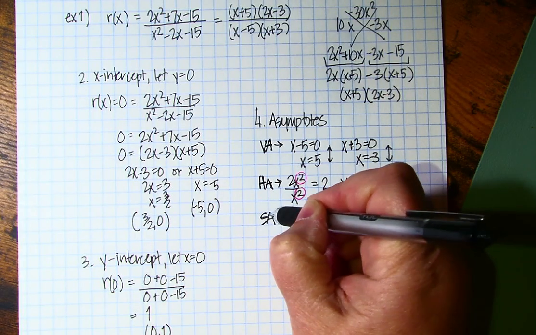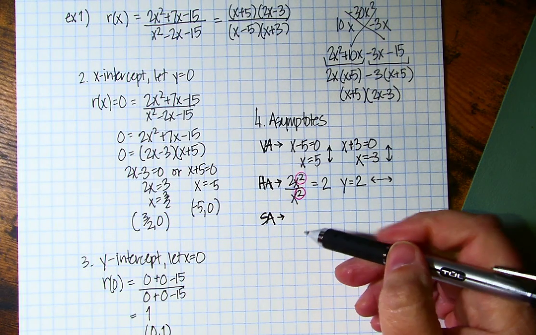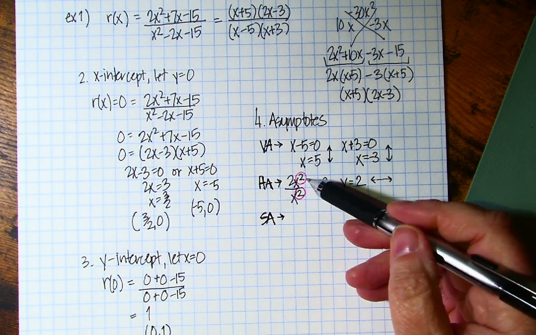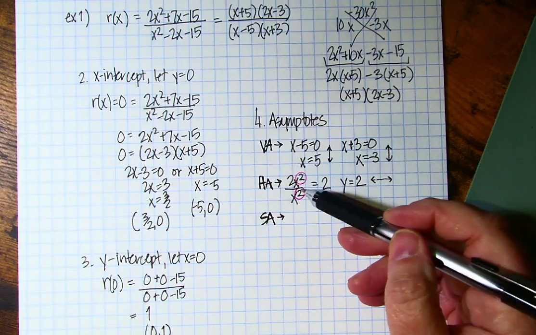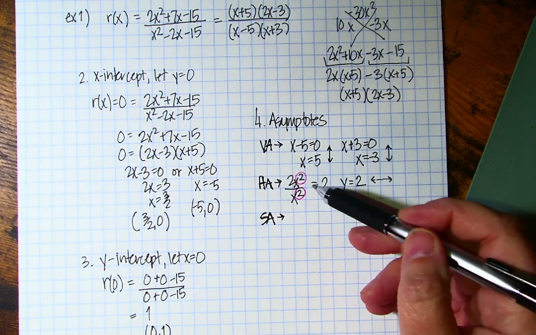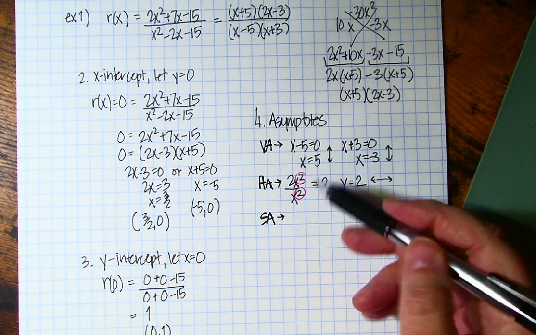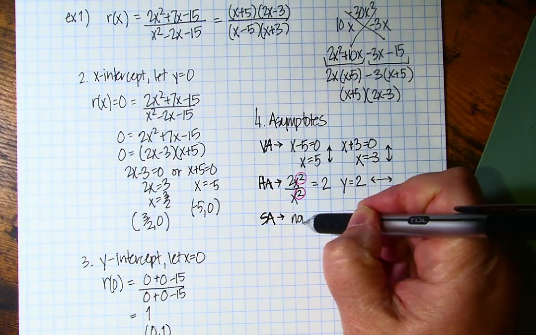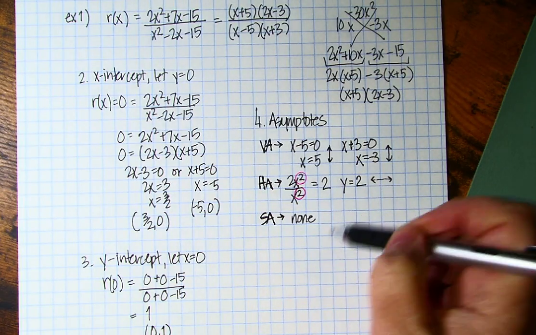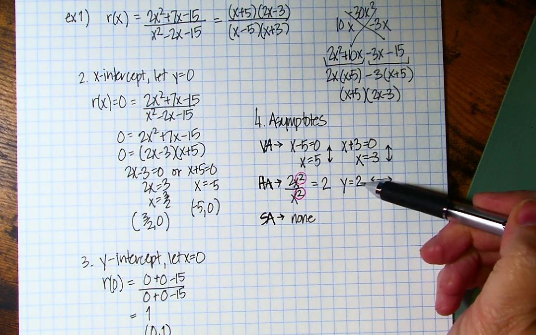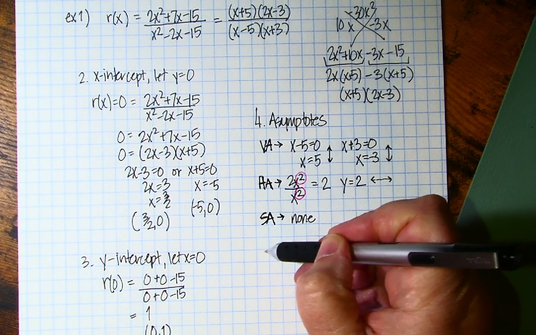The third asymptote that we look for is our slant asymptote. Now, the slant asymptote only occurs when your numerator's exponent is much larger than your denominator's exponent. So if we have a horizontal asymptote, we're not going to have that case. So there is none on this particular rational expression, right? So we found our vertical asymptotes, we found our horizontal asymptotes, we found we do not have a slant asymptote.